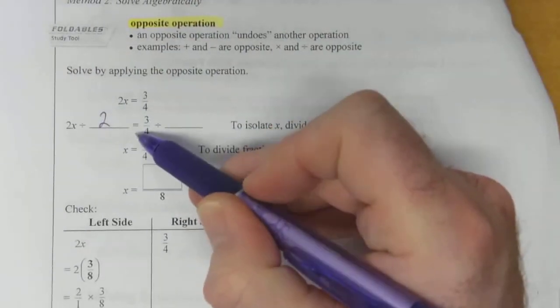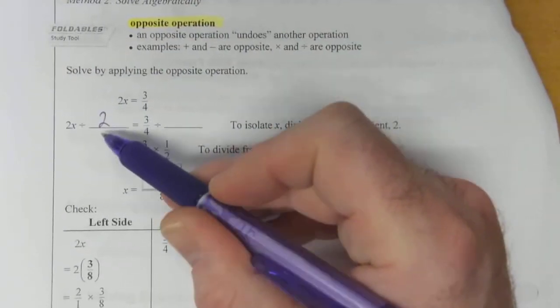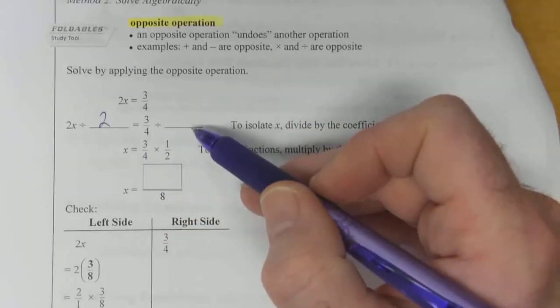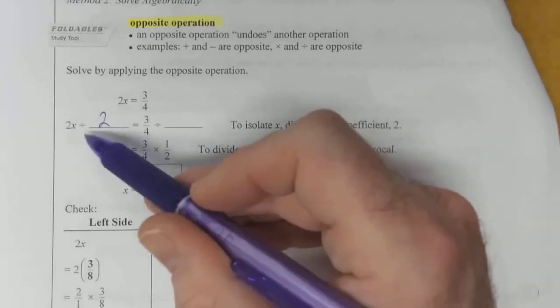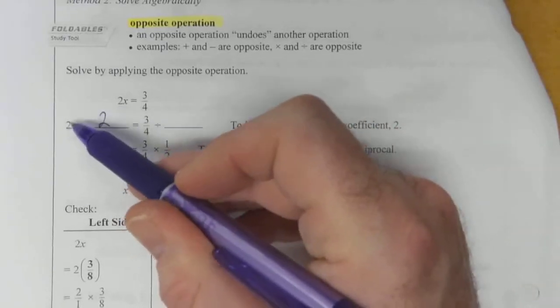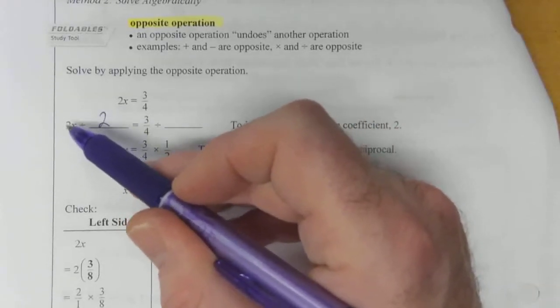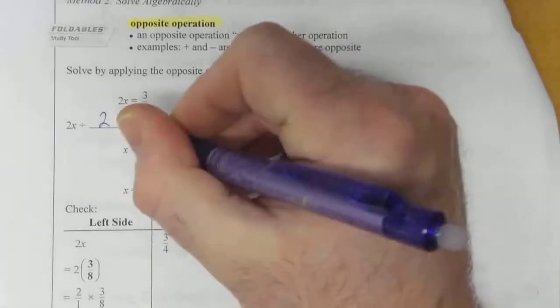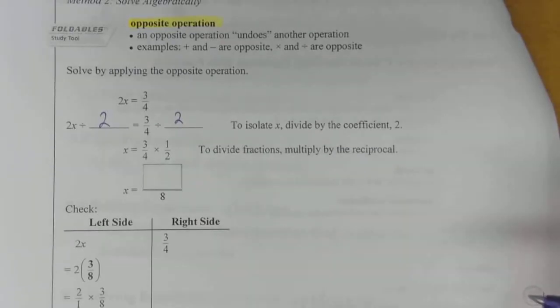Now, part of the trick with all this is this equal sign. If we do something on one side of the equal sign, we have to do the same operation to the other side to keep it equal. So if we're dividing by 2 on this side to try and get rid of this multiply by 2, then we have to divide by 2 on the other side as well. So left side and right side both get divided by 2.